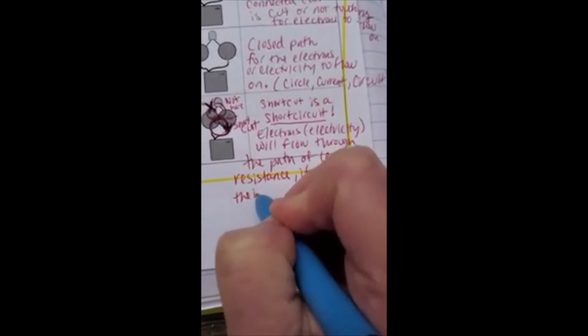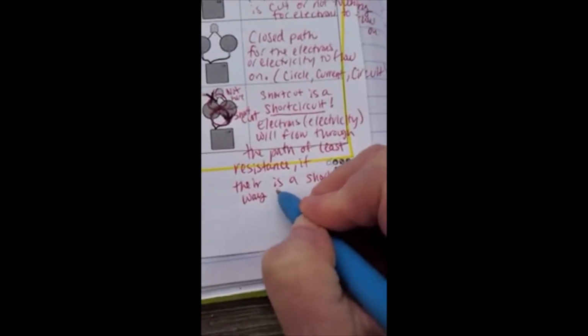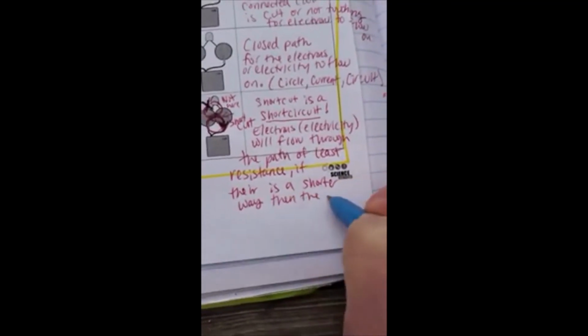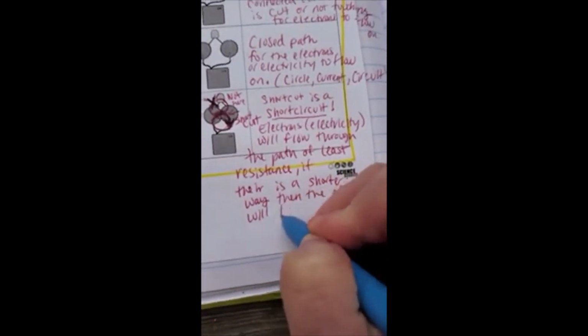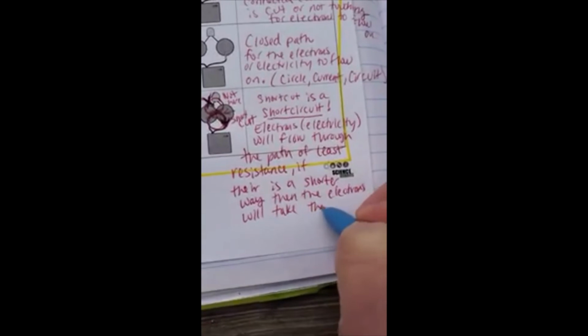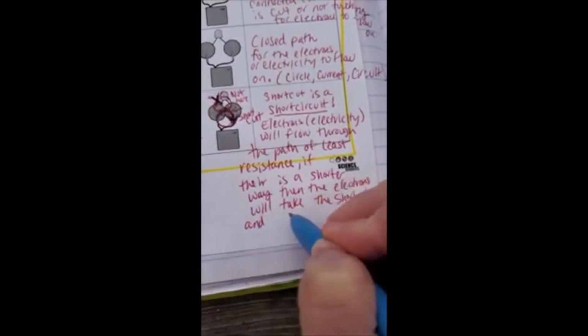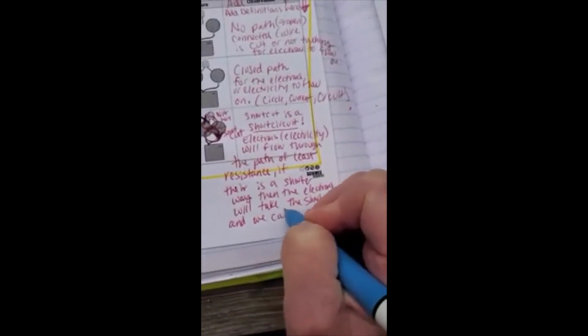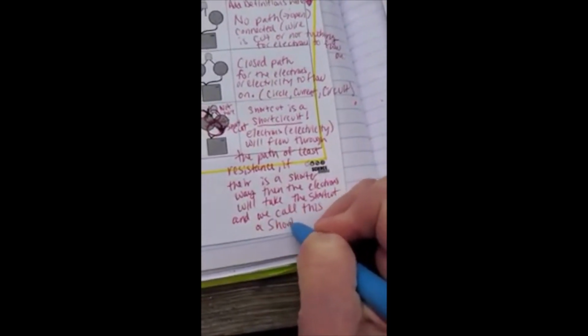If there is a shorter way, then the electrons will take the shortcut, and we call this a short circuit.